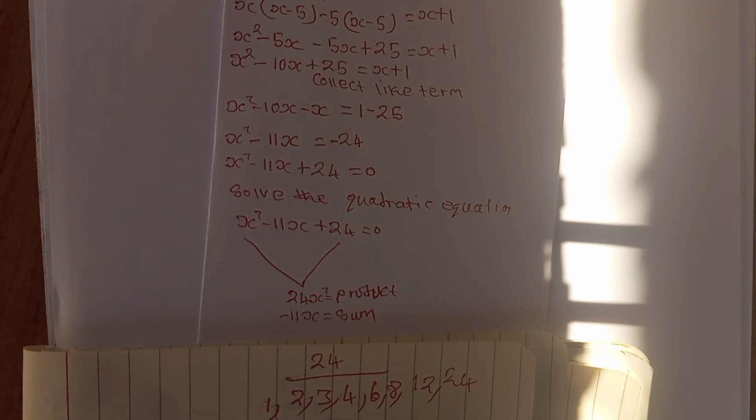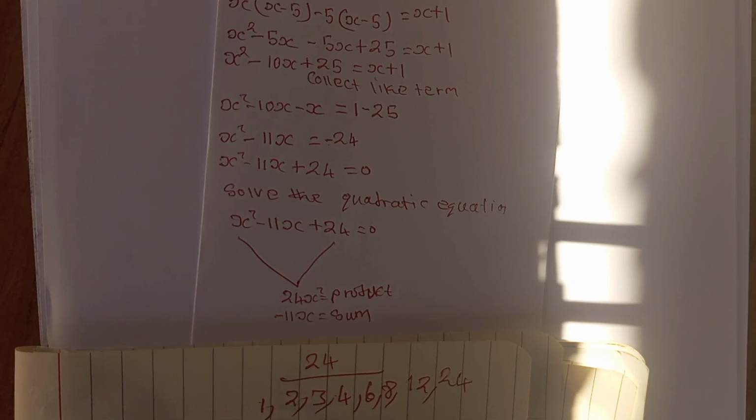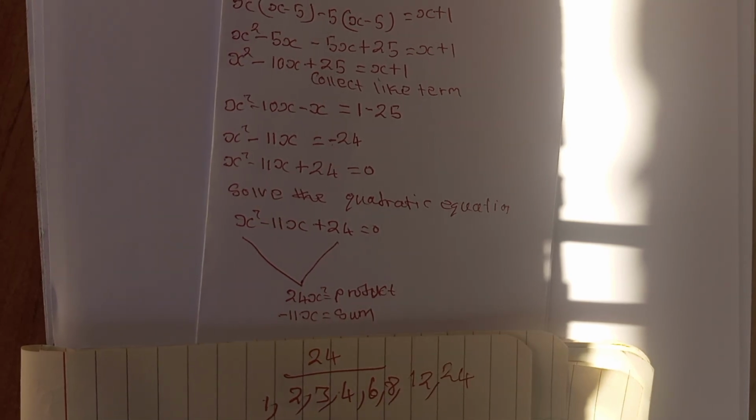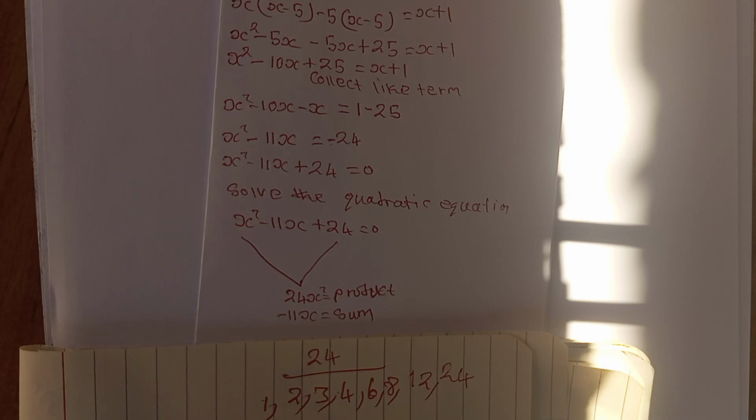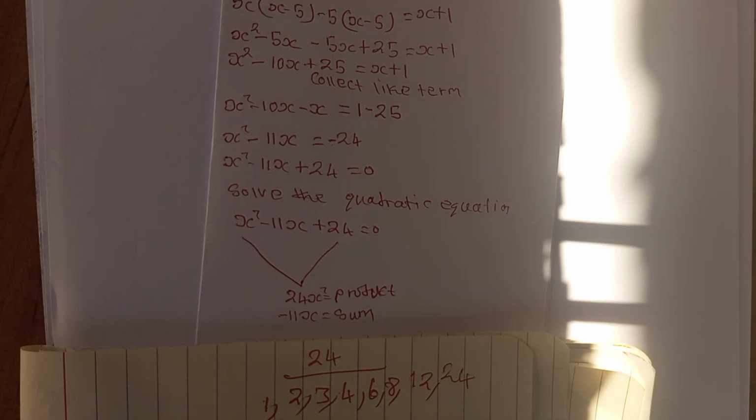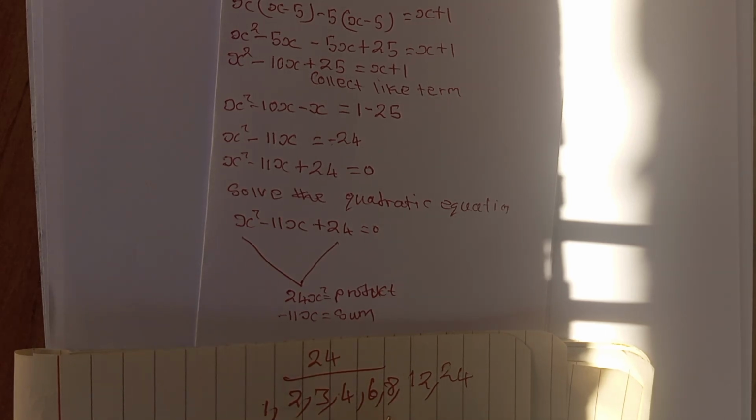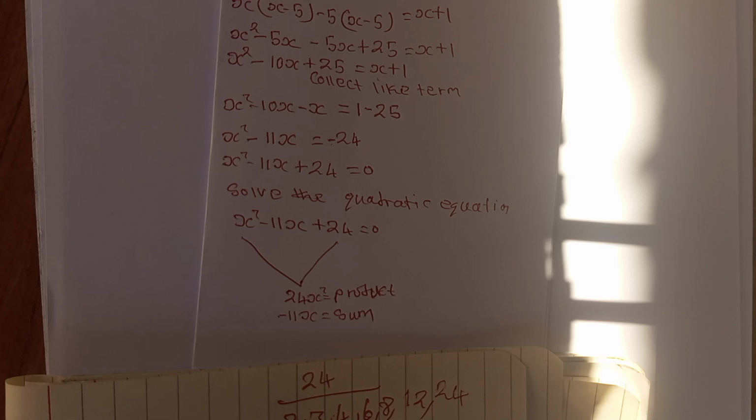Now let us test. If we multiply 2 times 6, that is 12, not 24. If we multiply 2 times 8, we are going to do it step by step, okay? 2 times 8 is 16, not 24.